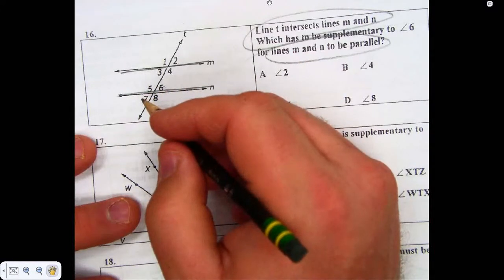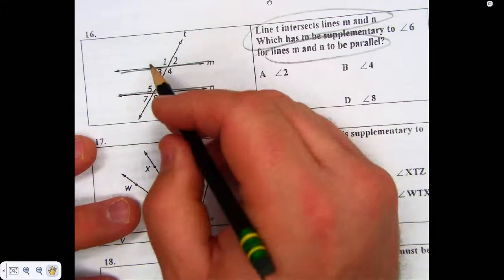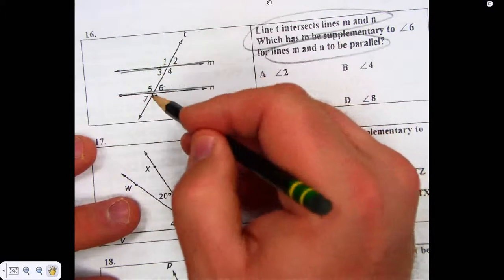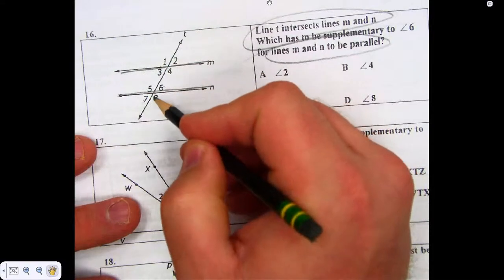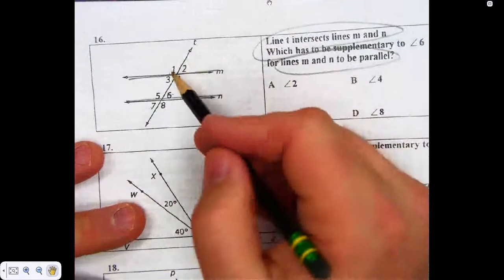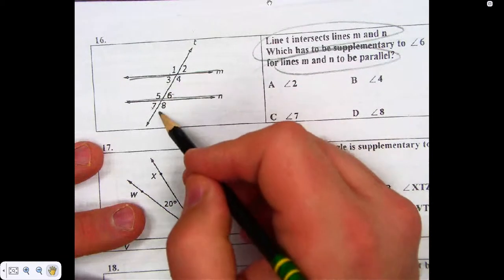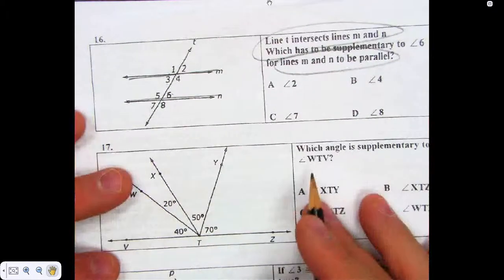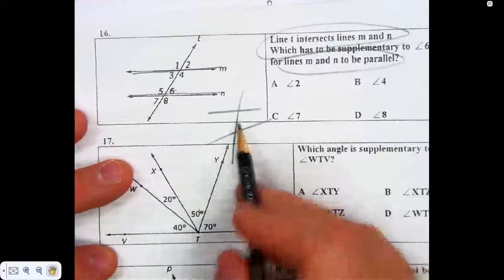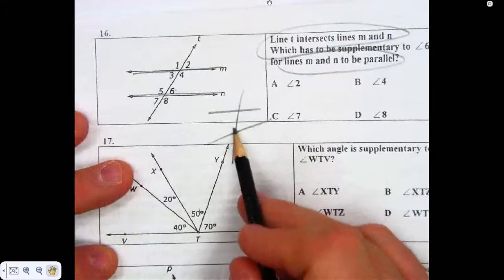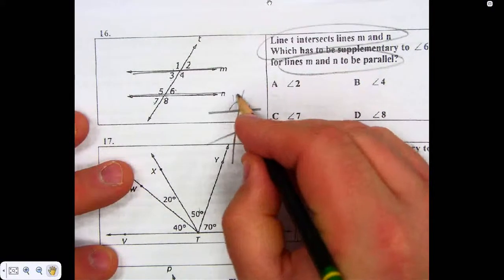Yes. But that has no bearing on whether this is parallel. For us to say this is parallel to this, an angle from up here has to be supplementary to an angle down here. Do you see the difference? Yes, 1 and 3 have to be supplementary, but they don't have to be for these to be parallel. Look at this. Obviously, these two lines aren't parallel, are they? No. But don't those still add to 180?